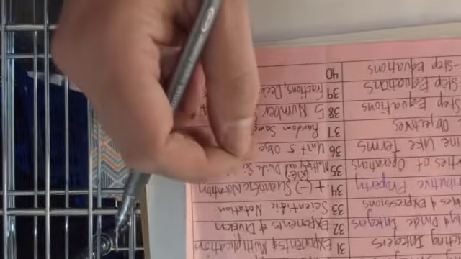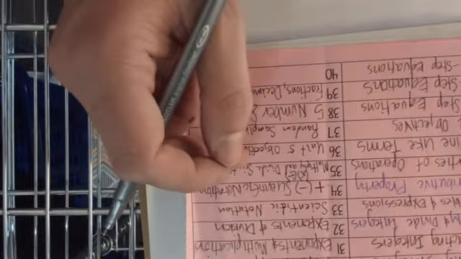Counting outcomes and theoretical probability. Don't get scared by the big words. It'll make a lot more sense. It's a lot more simple than theoretical probability. So we're counting outcomes.